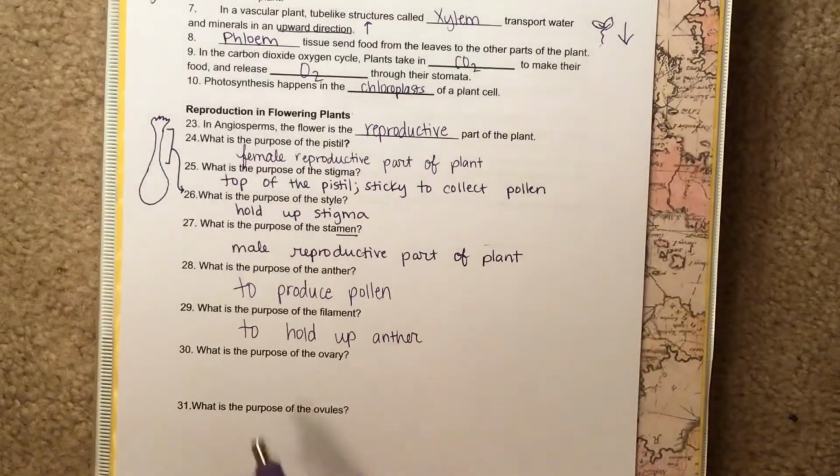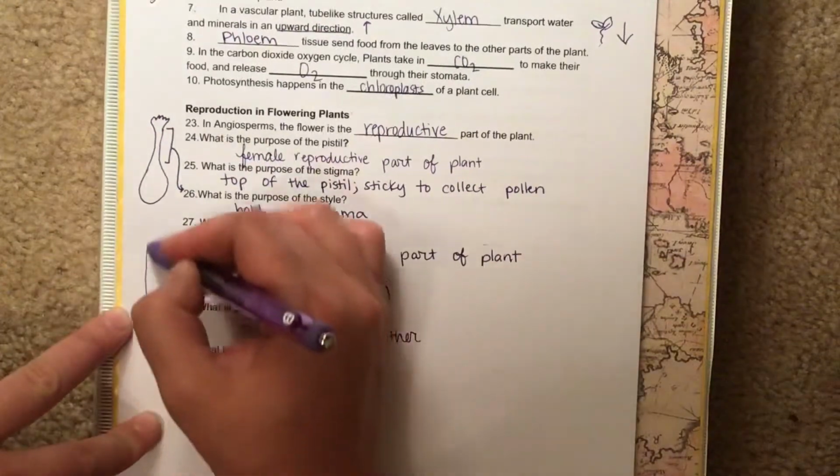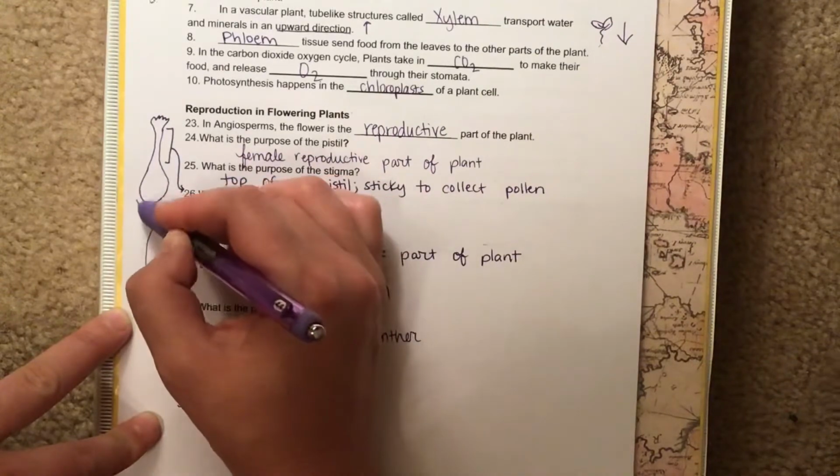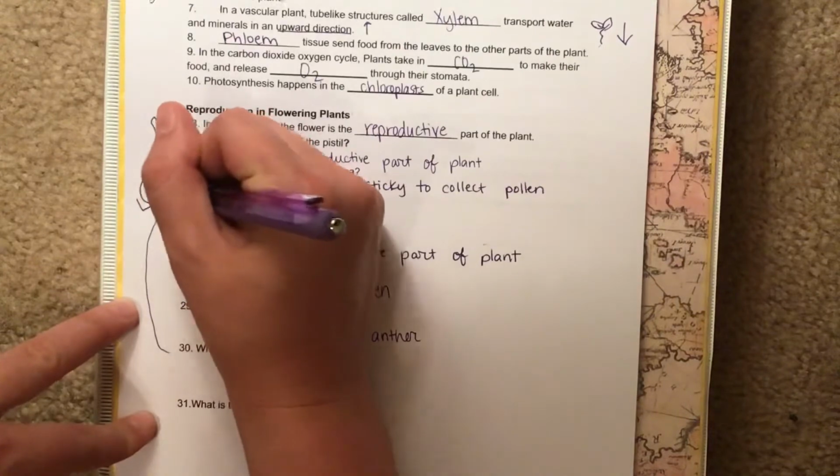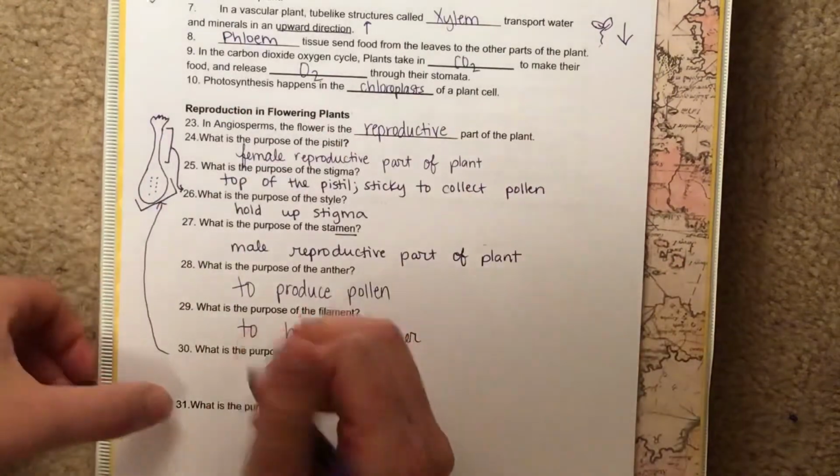What is the purpose of the ovary? Remember, the ovary is this bottom part of the pistil, and the job of the ovary is to house or hold the ovules.